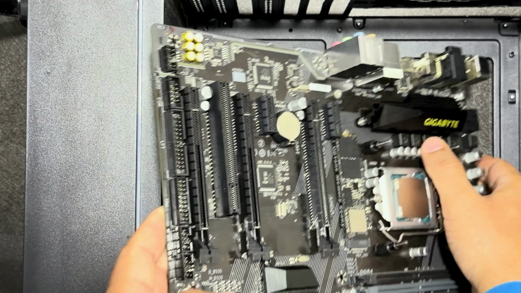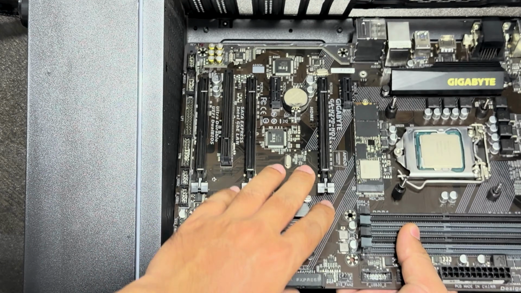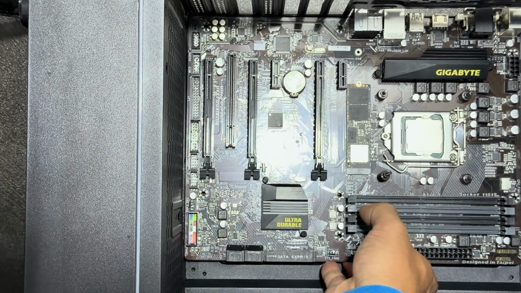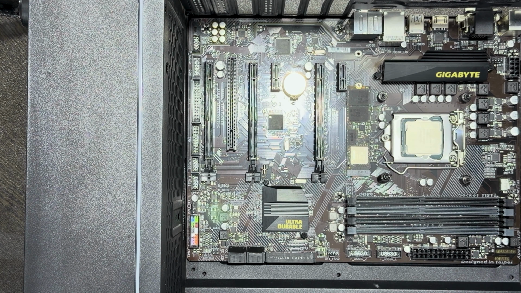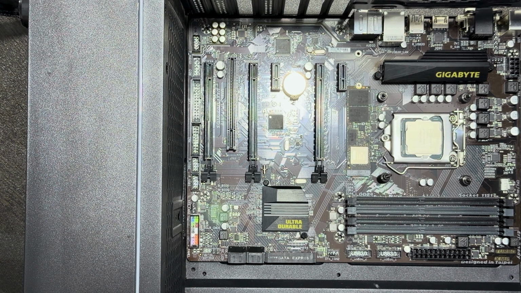Now let's place the motherboard on top of the installed standoffs. As you can see, the motherboard sits slightly above the PC case instead of resting directly on the metal surface. To make this easier to understand, I'll slide this tool into the gap between the motherboard and the case. This clearly shows the small space created by the standoffs. This gap is very important. It keeps the exposed solder points and electrical contacts on the back of the motherboard from touching the metal case, preventing short circuits and ensuring the system operates safely.